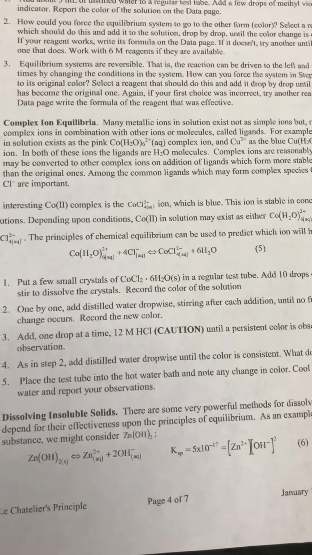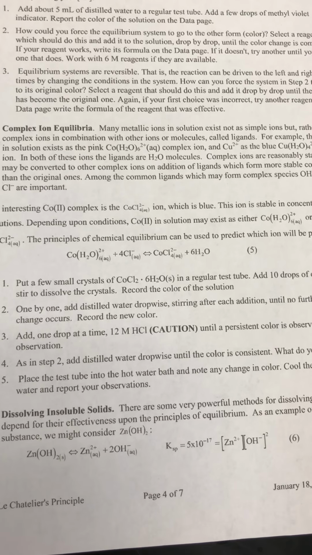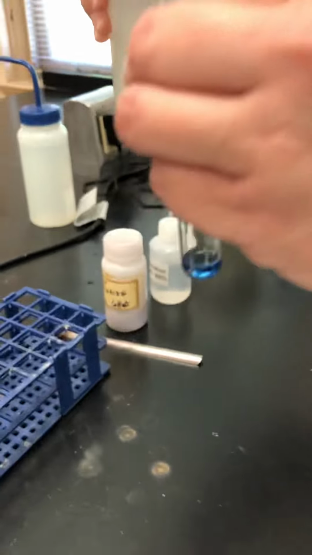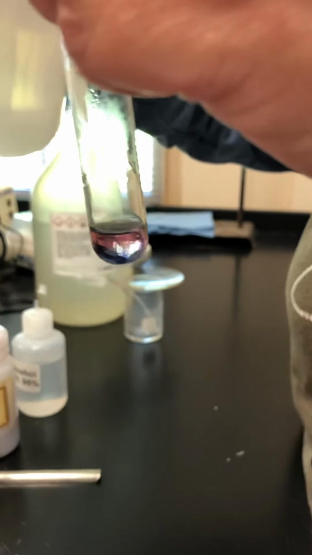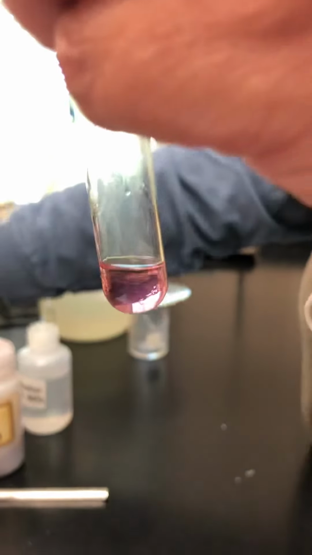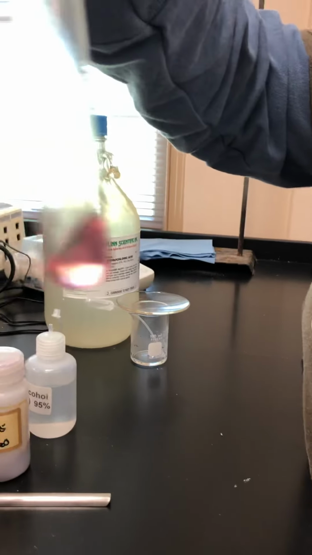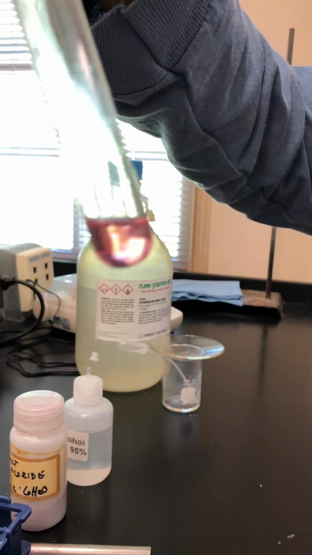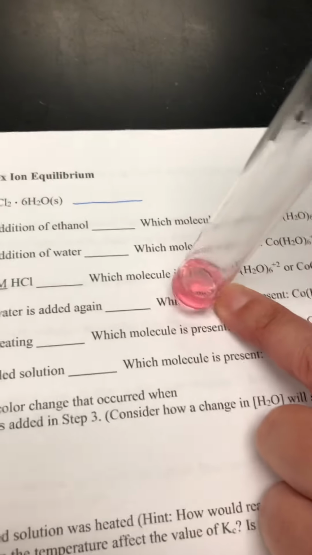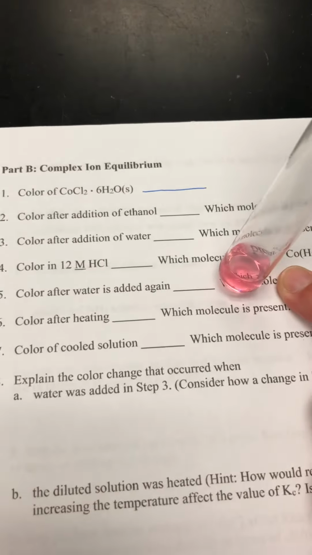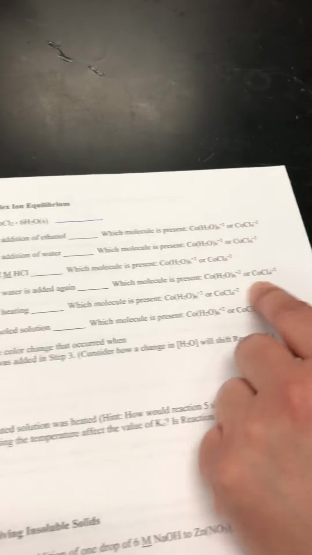Okay, now we're going to go through and add more water and see what happens if we add water again. So I've got my water. Let me go ahead and put some water in there, and you can see it's starting to change. Let me give it a shake. All right, so we've got some water in there, and it looks different than it did in the previous one. Here you could indicate what color that is, and which molecule is present.